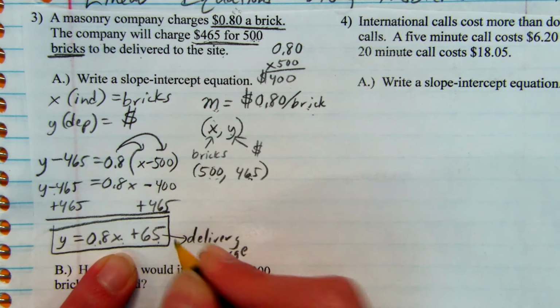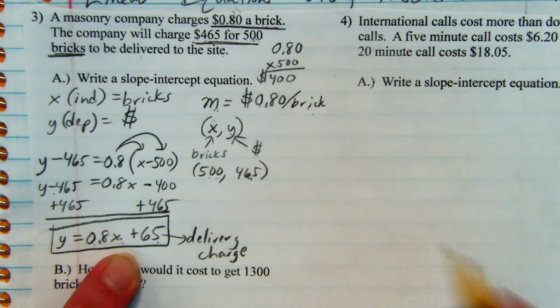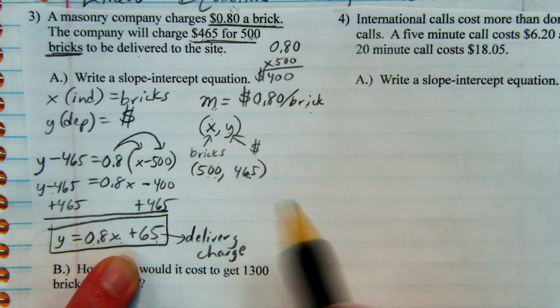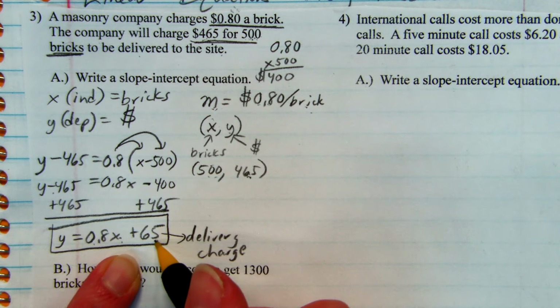They're charging us a little bit to haul those bricks to your house because gas isn't cheap. And they have to pay somebody to load all those bricks into the thing.